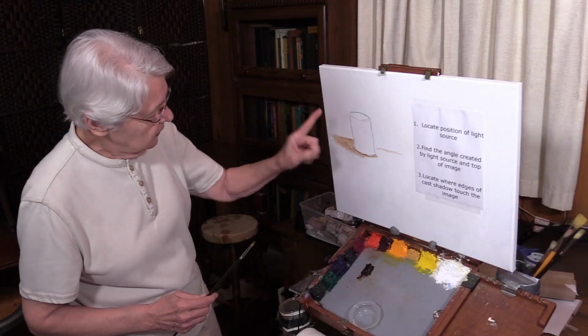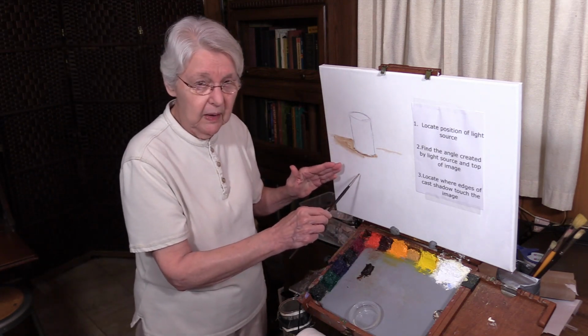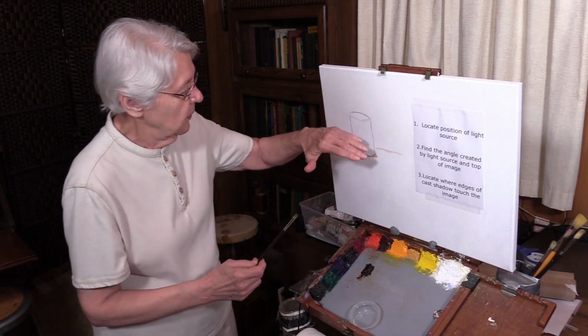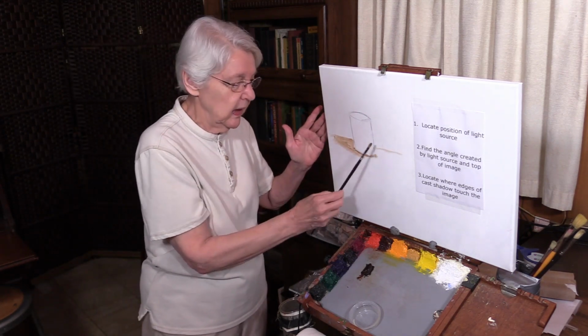If the light source is behind the image, the cast shadow is going to be in front of the image. Of course, if the light source is on this side, the cast shadow is going to be here, like that.